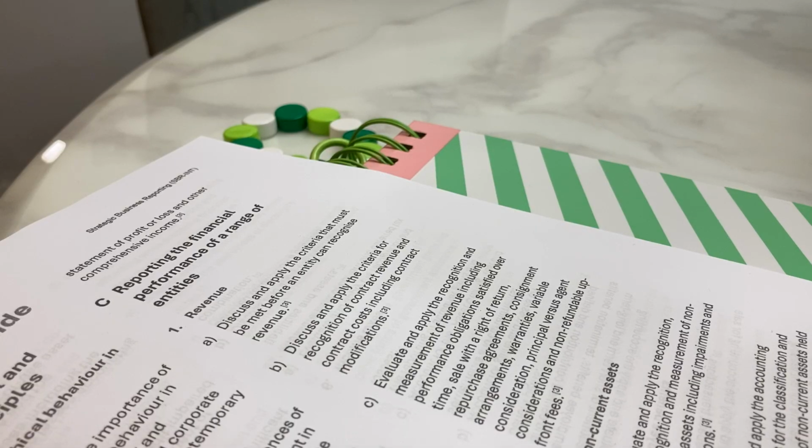Then, step number 3 is to determine the transaction price. Here we figure out how much money the company expects to receive. It's not just a sticker price, so we include things like bonuses, discounts, penalties. But what I've understood is that there's a catch. You only include variable amounts if it's highly probable that they won't reverse later. So step number 3 is determining the transaction price.